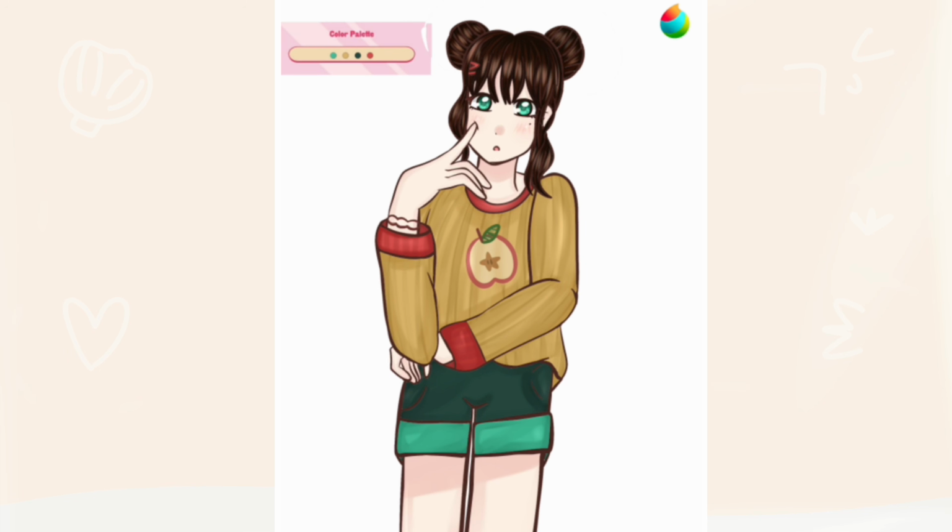Also here I thought of changing her mouth, but I ended up keeping it the way it was originally pretty much. Just very tiny edits because I didn't really like the original shape of it. I felt like it was a little bit weird.